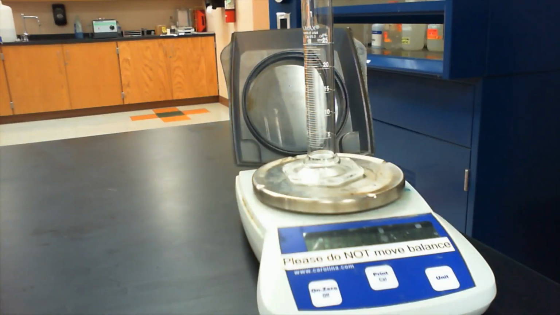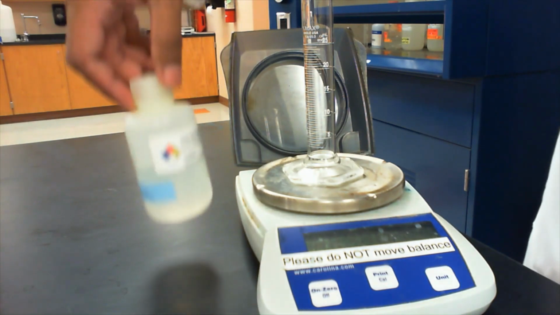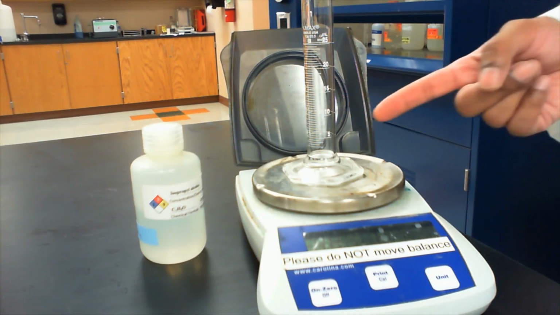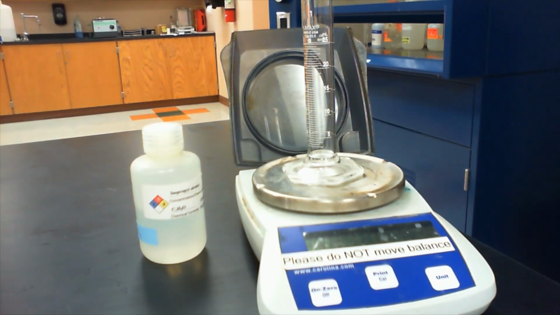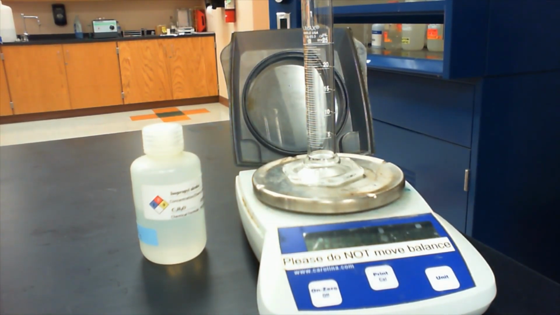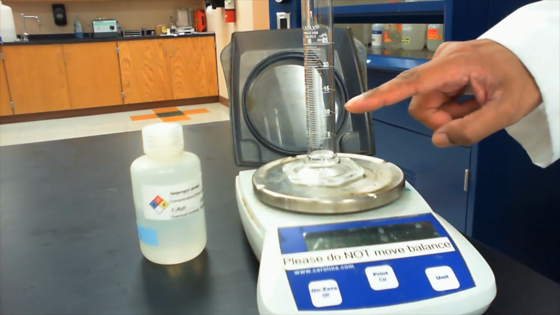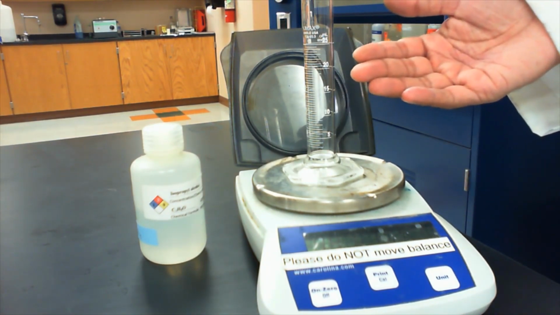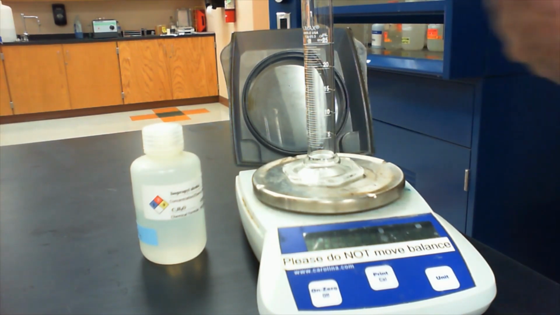Okay, so in this part of the experiment, we're going to be determining the density of a couple different liquids. And we're going to start first of all with some rubbing alcohol, which is also known as isopropyl alcohol. So what we're going to do is first measure the mass of an empty graduated cylinder, and after that add in different volumes of the isopropyl alcohol. So we'll measure out 10 milliliters of the isopropyl alcohol, measure the mass of that, then we'll add 15 milliliters of isopropyl alcohol, get the mass of that, and then we will measure 25 milliliters and get the mass of that as well.